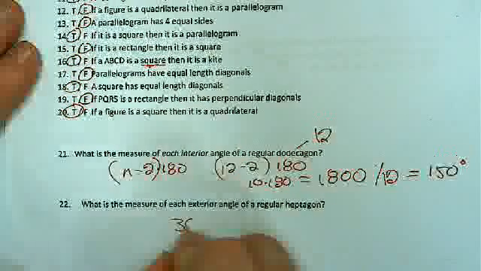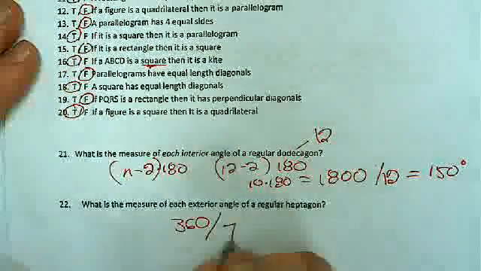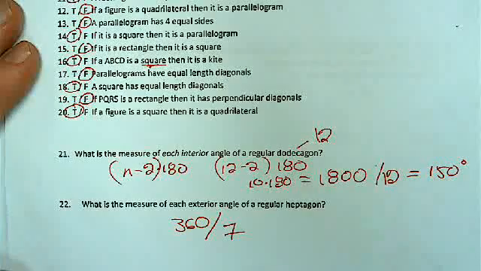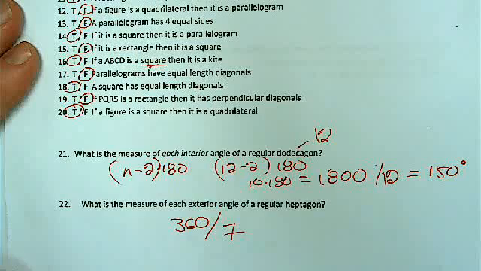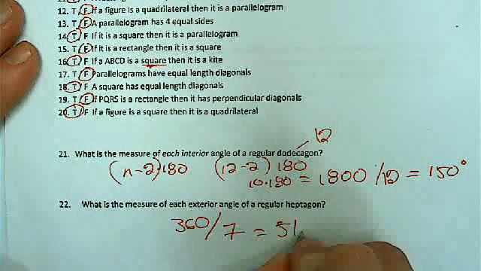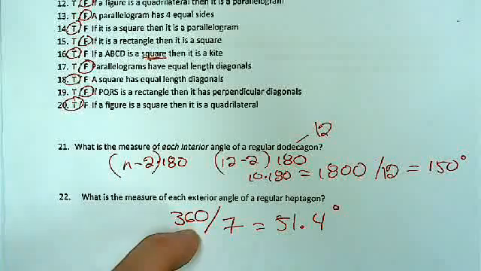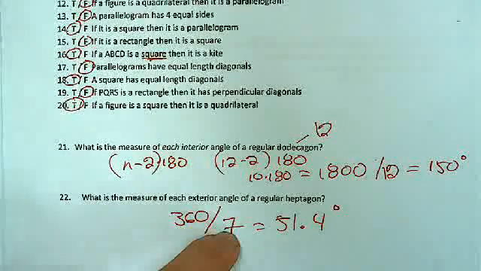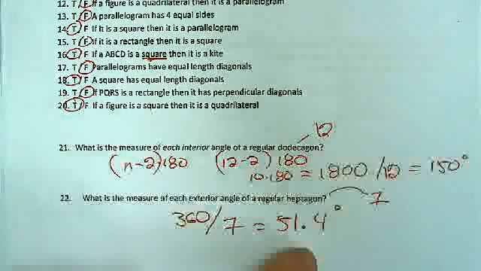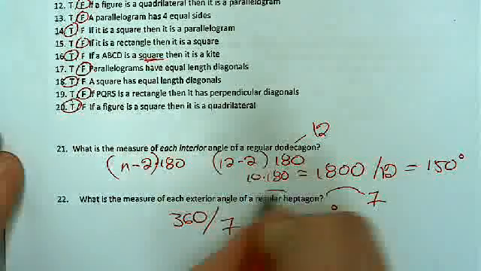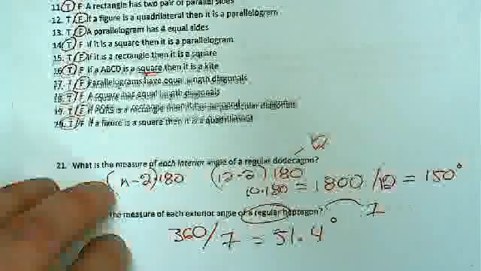What is the measure of each exterior angle of a regular heptagon? The sum of the exterior angles is 360 divided by the 7, which is 51.4 degrees. 360 is the sum of the exterior angles. Divide by 7, because there are 7 angles in a heptagon, is 51.4 each. And again, it says they're regular, so they're evenly distributed.